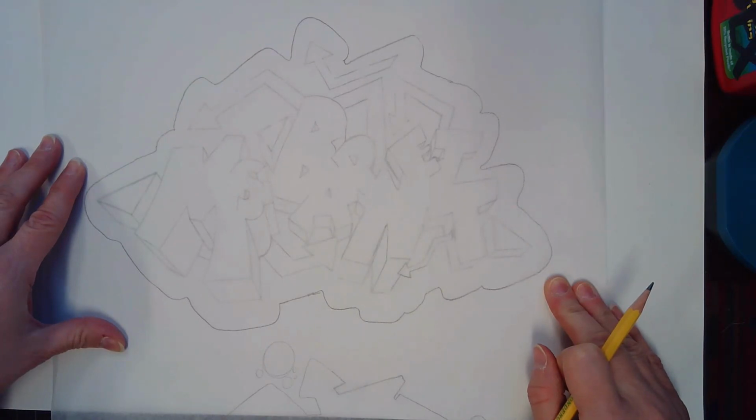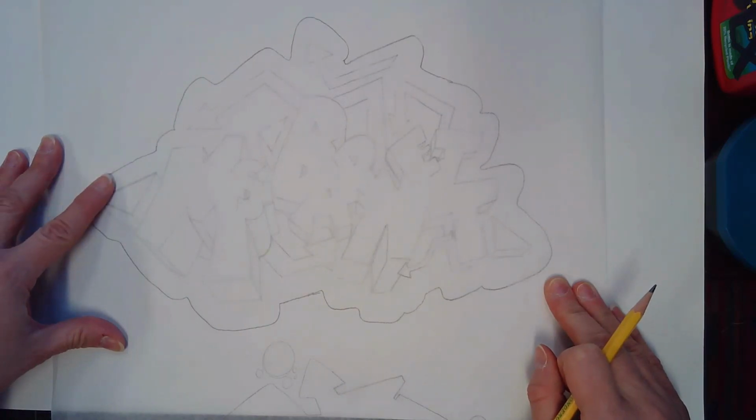I don't mind the thicker key line around it. I think it really helps bring the entire design together, maybe even a little bit more than the thinner key line. I think I might like a more noticeable key line around mine.